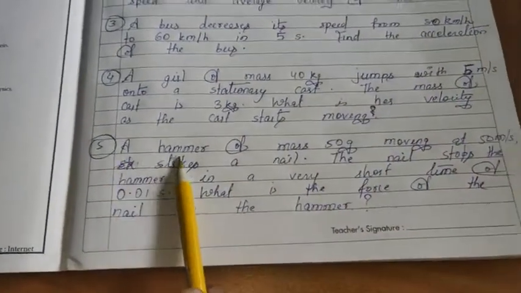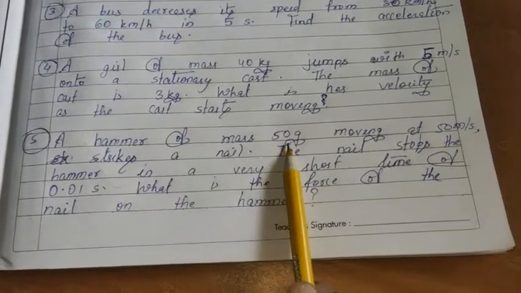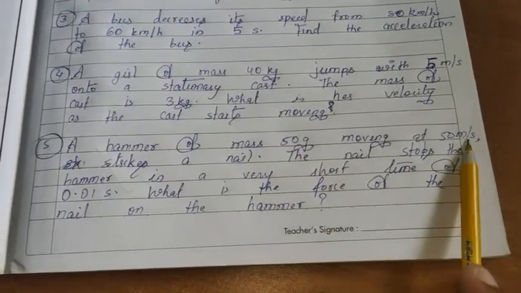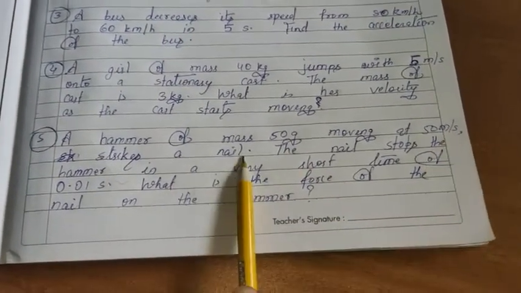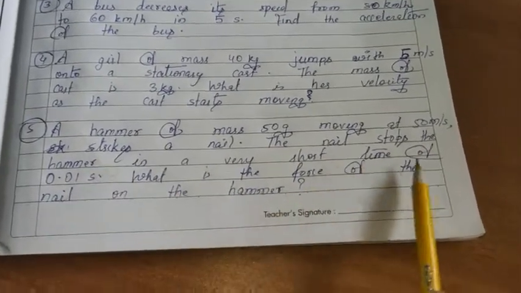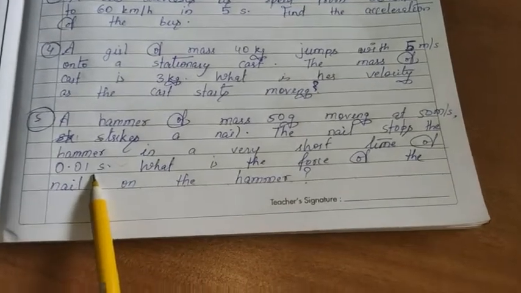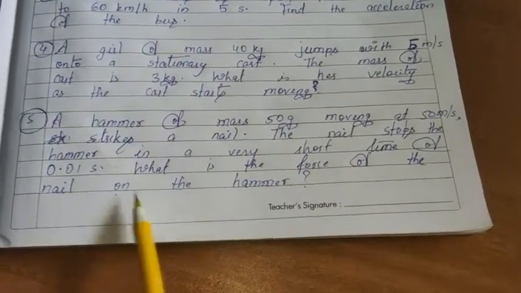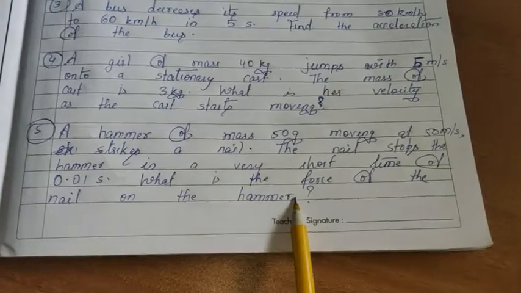Question number 5. A hammer of mass 50 gram moving at 50 meter per second strikes a nail. The nail stops the hammer in a very short time of 0.01 second. What is the force of the nail on the hammer?